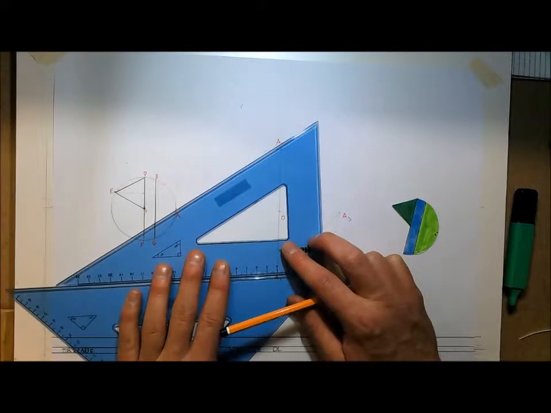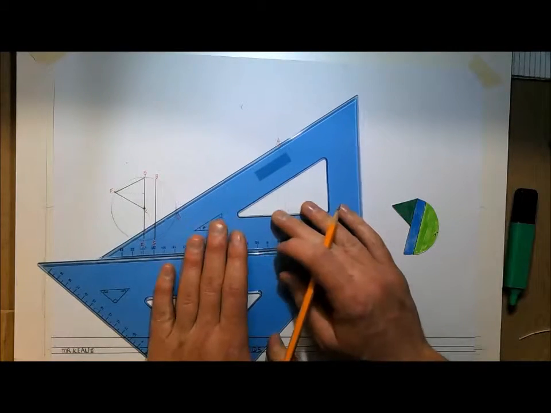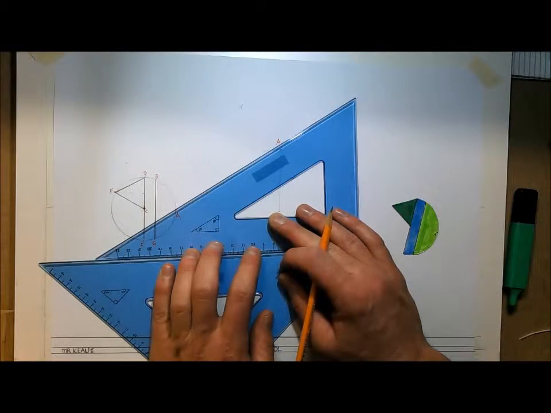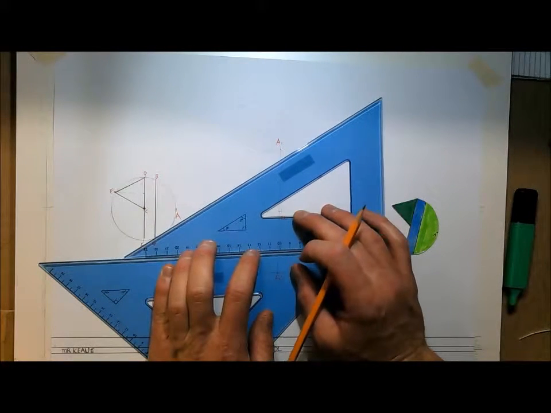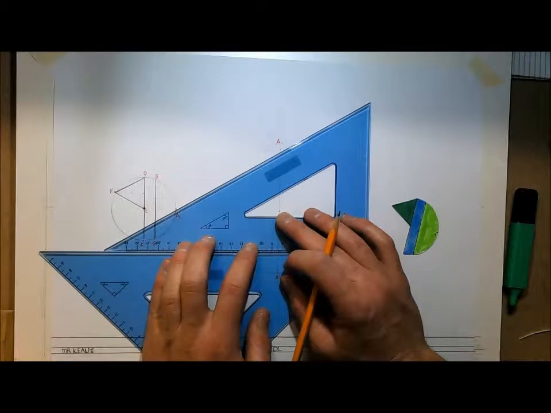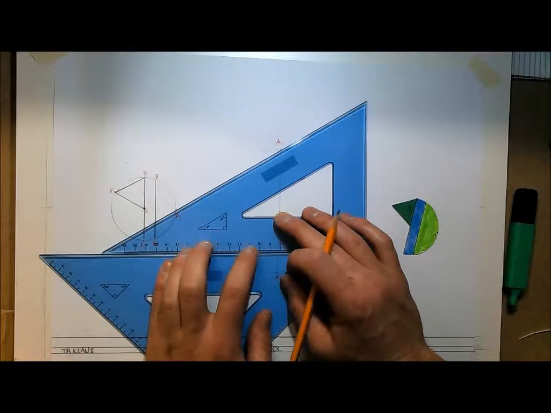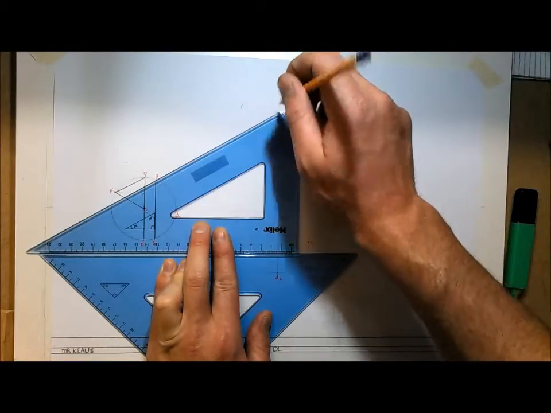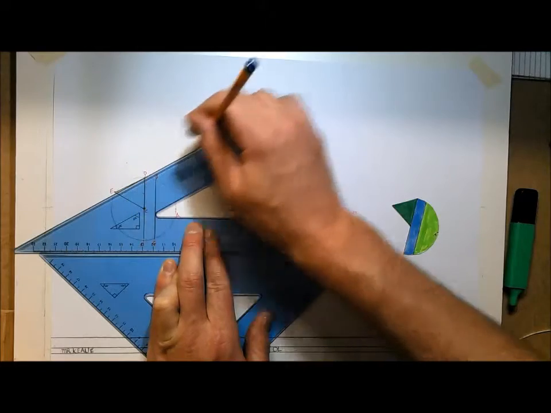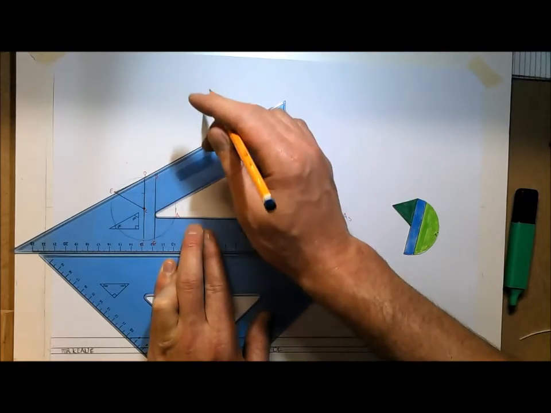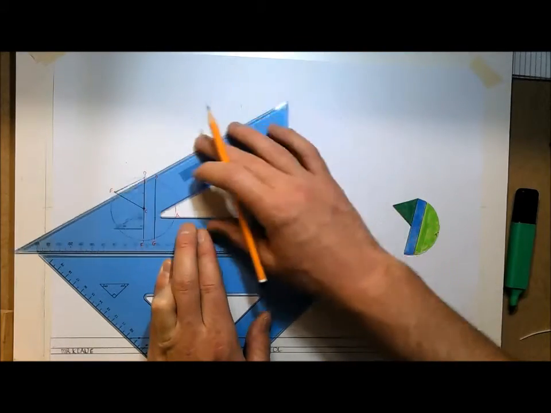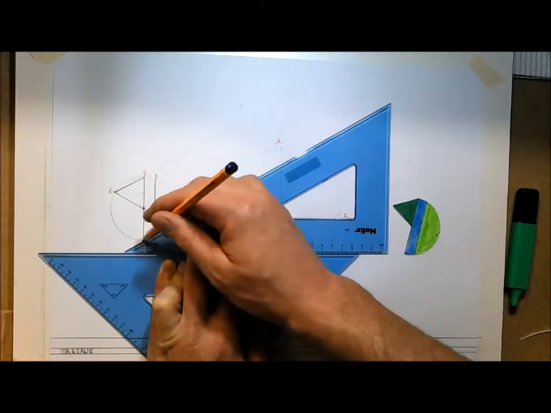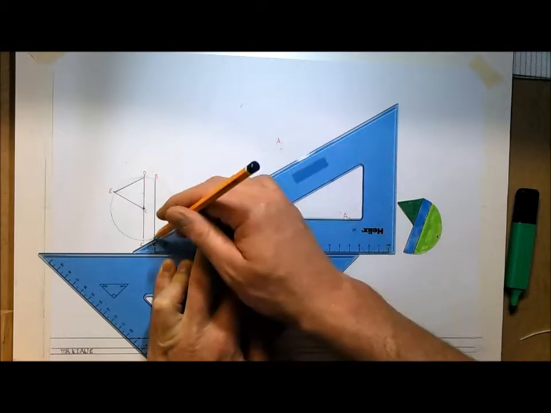So sliding set squares, the angle from A to A1, which is looking like 30 degrees. Right, so I'm going to bring up B. I'm going to bring up D. Bring up E. C, center point, F, G.